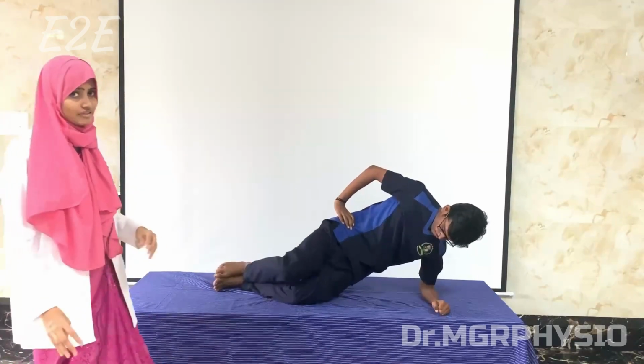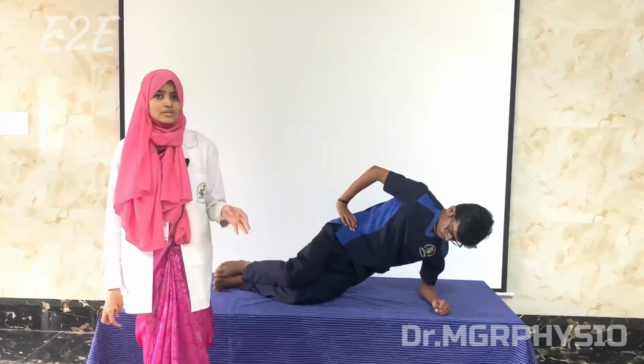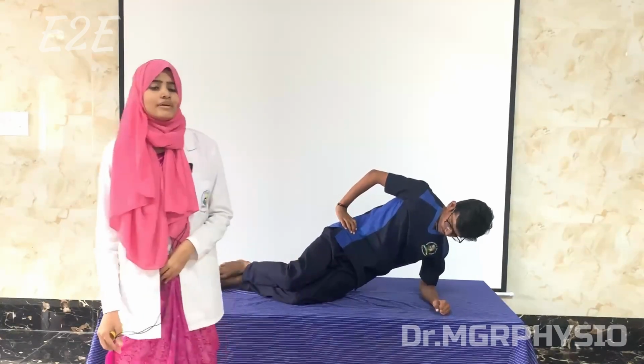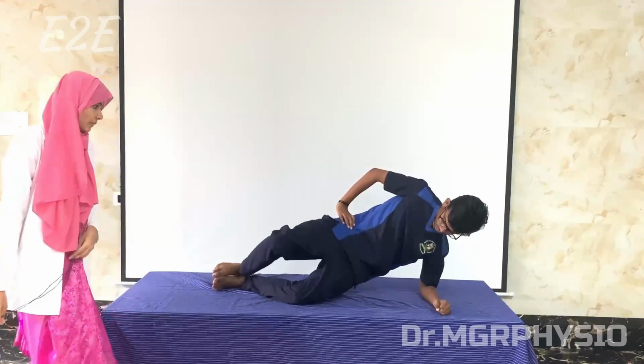If the patient feels difficulty in performing this exercise, repetitions can be reduced. 3 sets and 5 to 6 repetitions can be followed.